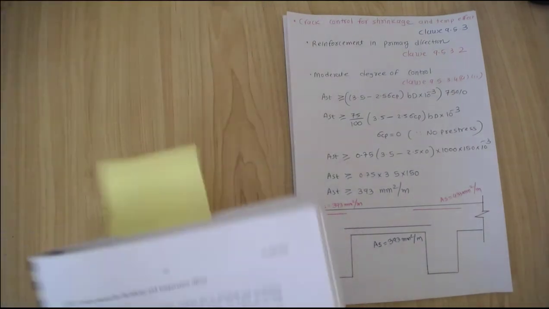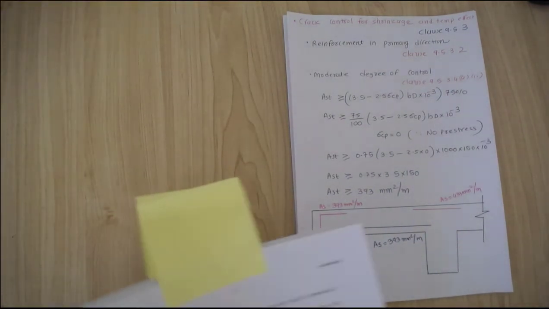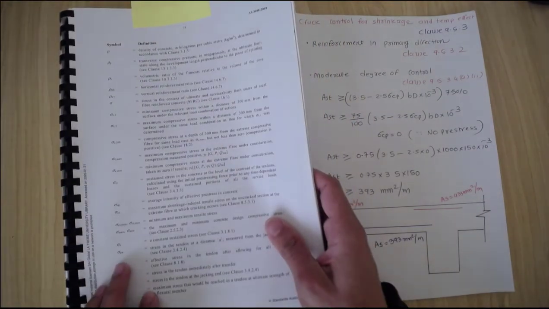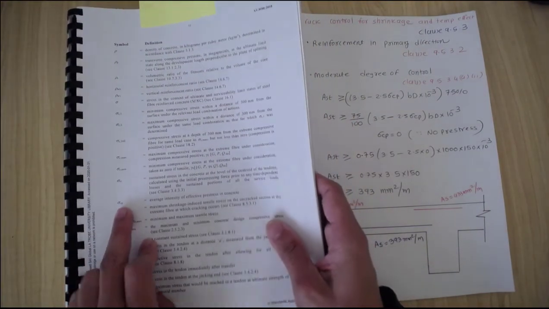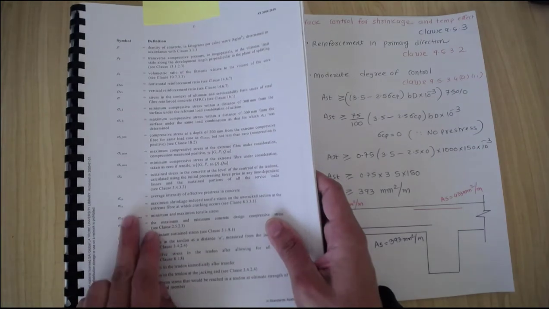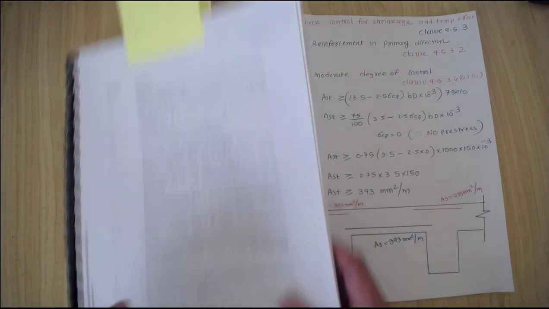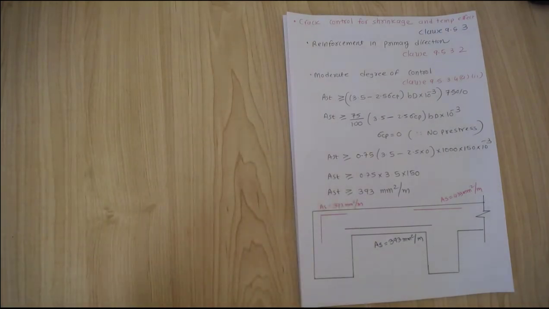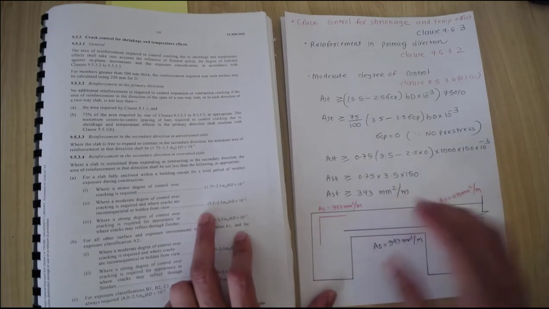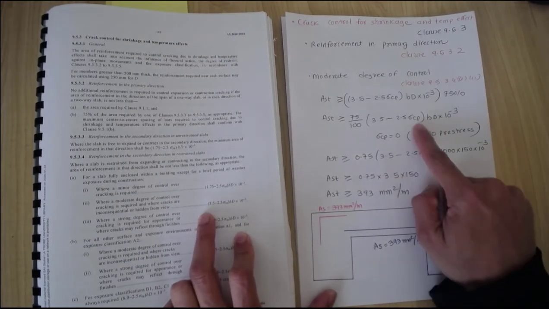If you are designing pre-stressed concrete, then you need to take into account this sigma cp, and the definition of sigma cp is given on page number 31, where you can see average intensity of effective pre-stress in the concrete. We don't have pre-stress, so we are not taking that pre-stress value into account. In this case we just have this 0, so we multiply by 0.